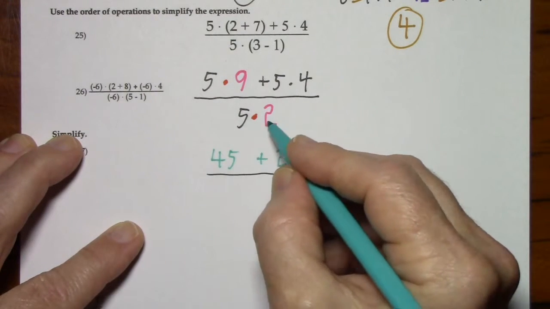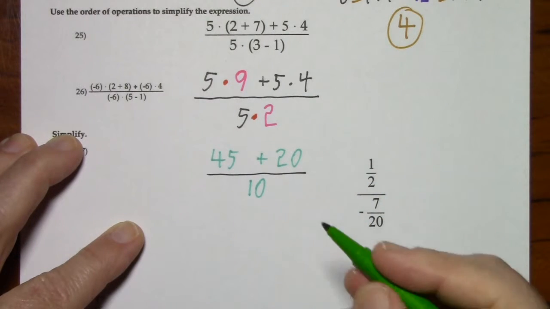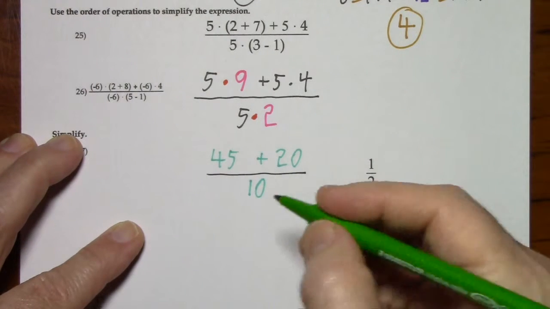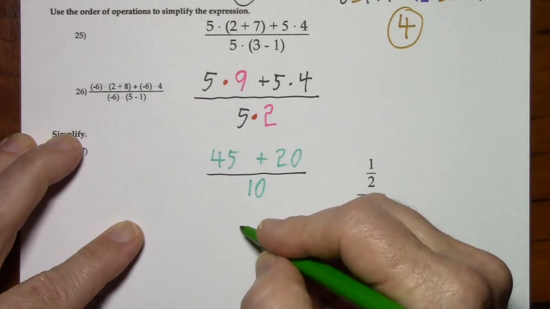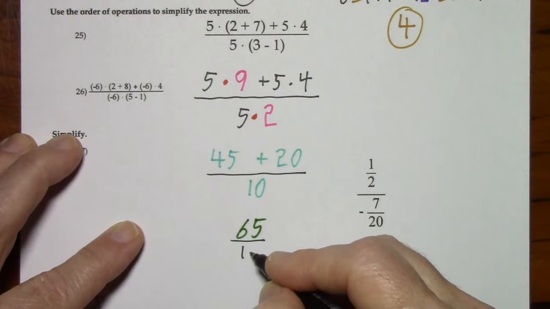The denominator, 5 times 2, gives us 10. So here the signs are the same. We'll add and get 65, still over 10.